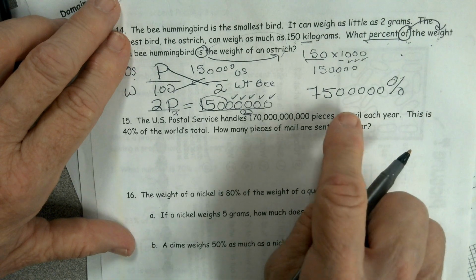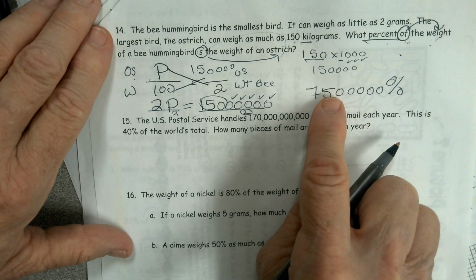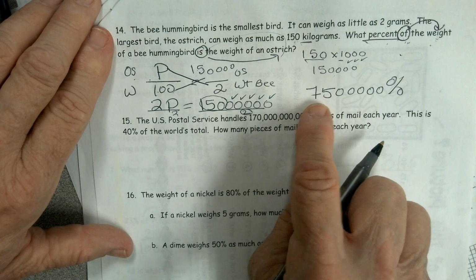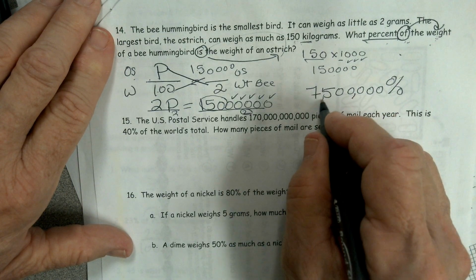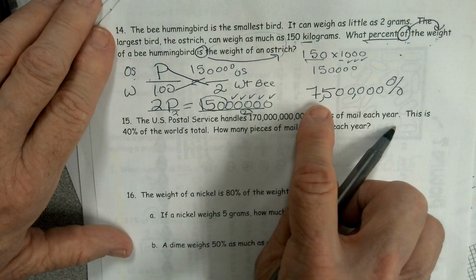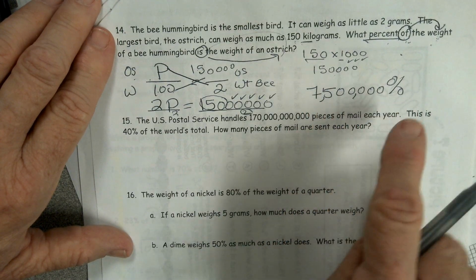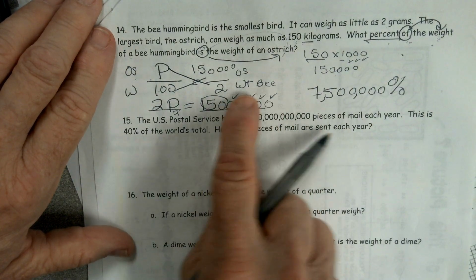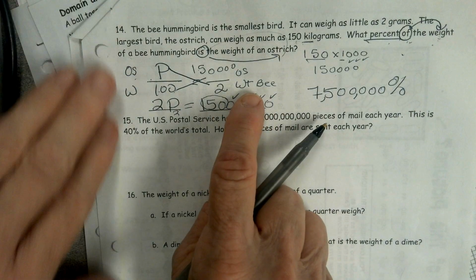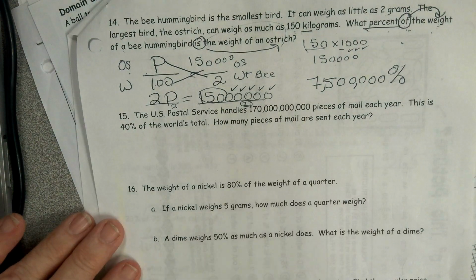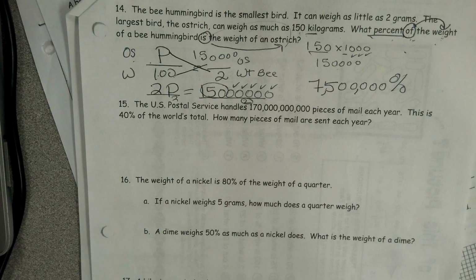So the ostrich is, I have to look up this answer, 7,500,000% larger than the weight of the little bee hummingbird. That's it. Okay. That's big.